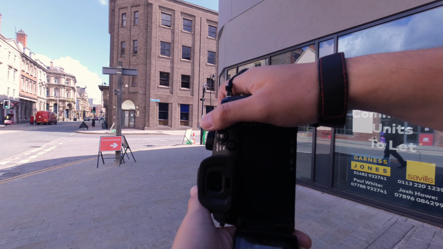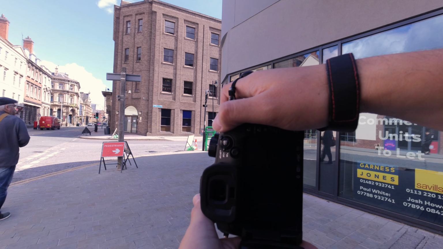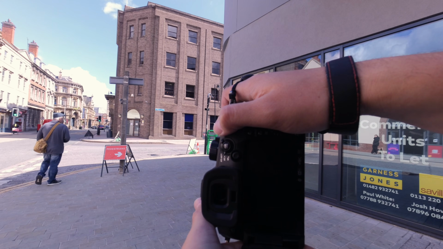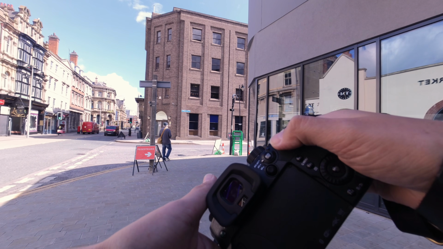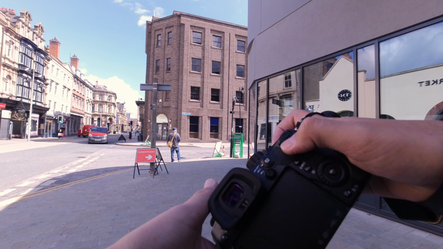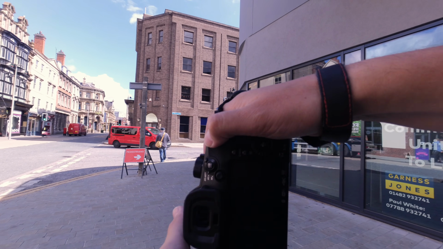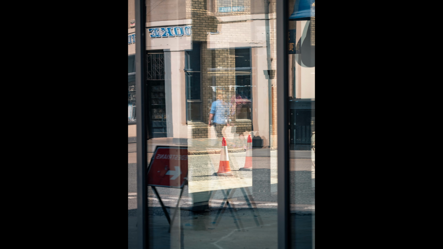There's a couple in the background and the red pedestrian sign. Obviously it's a reflection, and it was a great day for it because it was really nice and sunny, and obviously when you've got bright sunshine the reflections are crisper and sharper and you get a really nice effect. So I really did like this one as a first shot of the day.